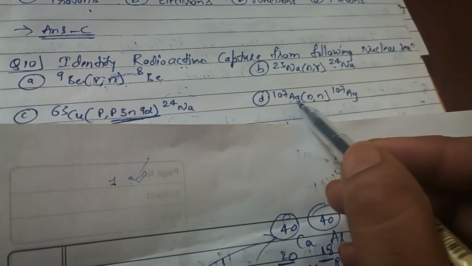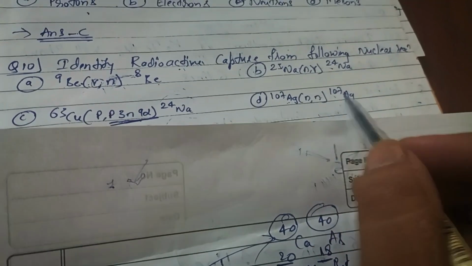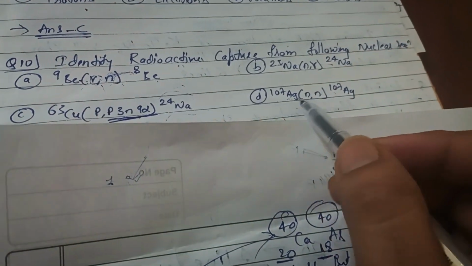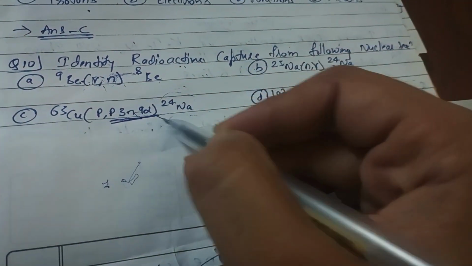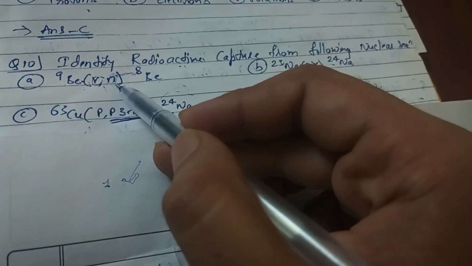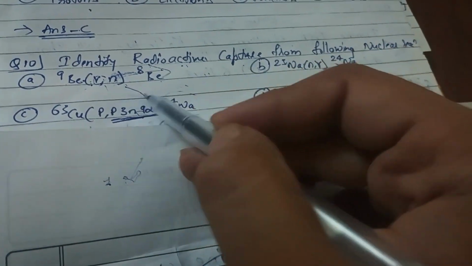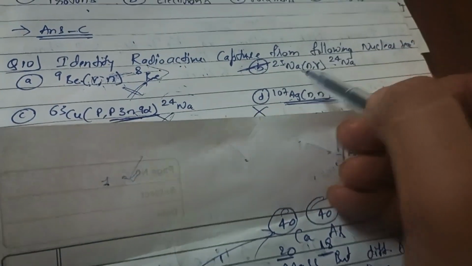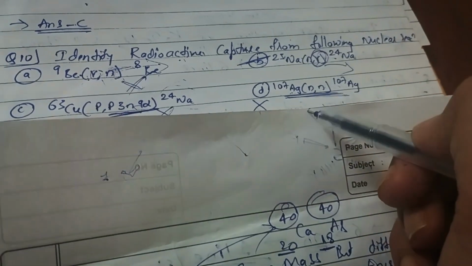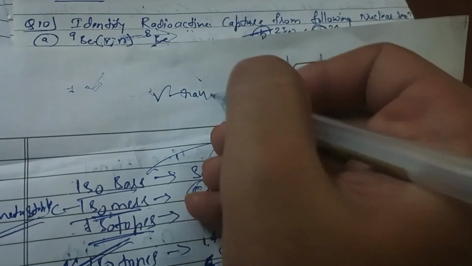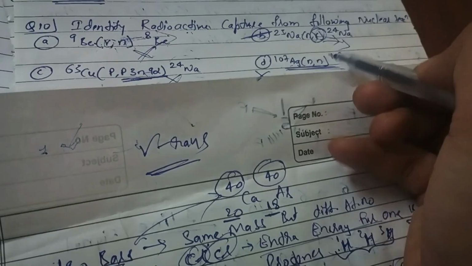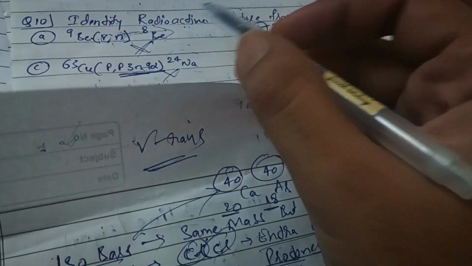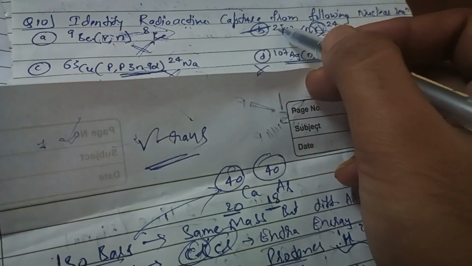Next there will be the silver. It is the same, both are the same for silver, so no capture takes place, hence this is not the option. Here the neutron is going out, so there is no capture. Hence the option will be B, because here gamma is radiating. You know the gamma rays go out, so the neutron is captured and the gamma ray goes out, so there is a capture from sodium to sodium, from 23 to 24.